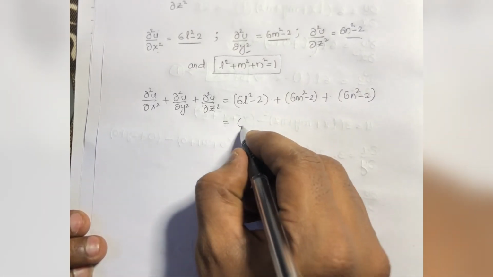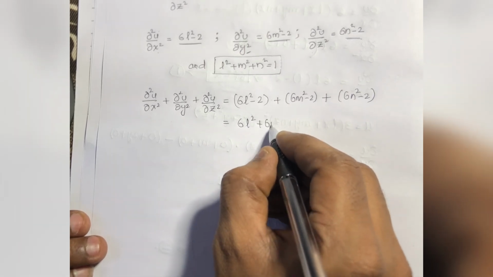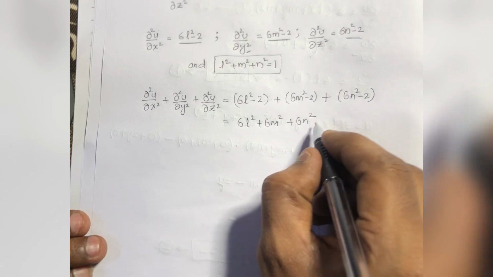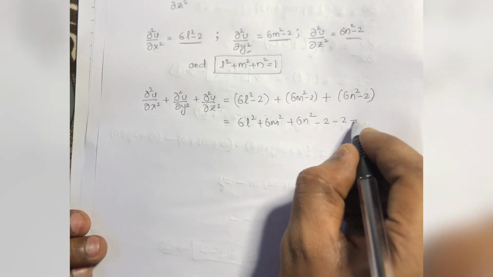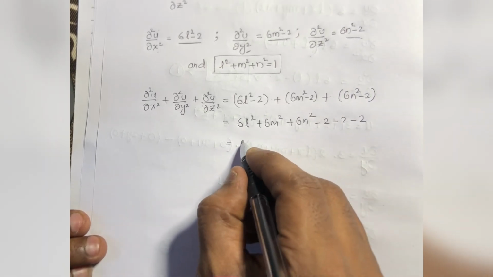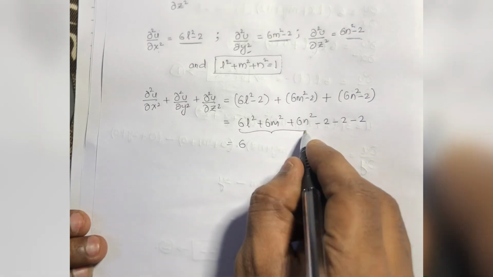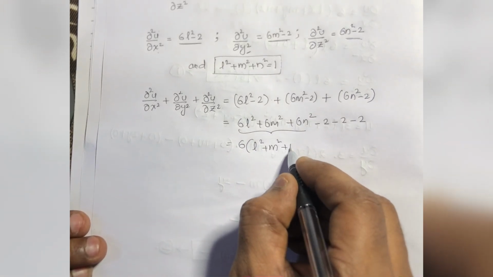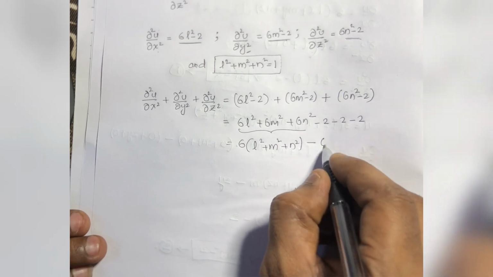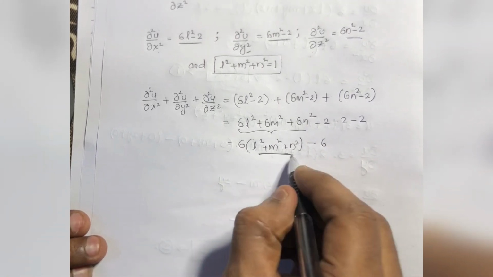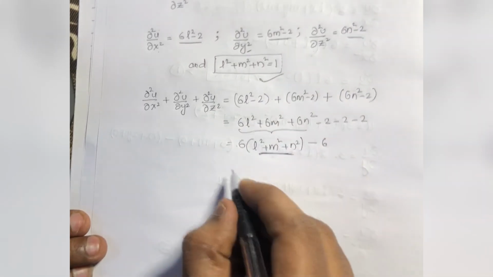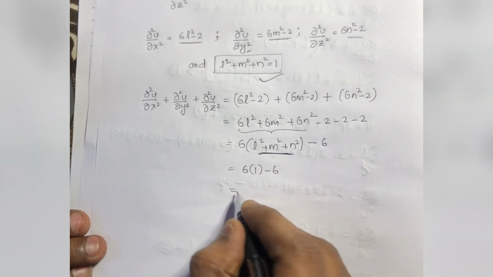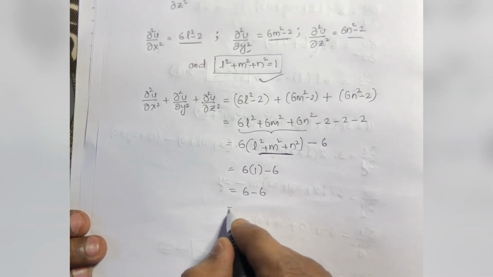This part will become 6L square plus 6M square plus 6N square, and minus 2 minus 2 minus 2. And this will be 6 times, if I take 6 common from these 3, (L square plus M square plus N square), and this will be minus 6. And if you match this bracket term with our condition, I can write it as 1. 6 times 1 minus 6. So 6 minus 6, which is equal to 0.